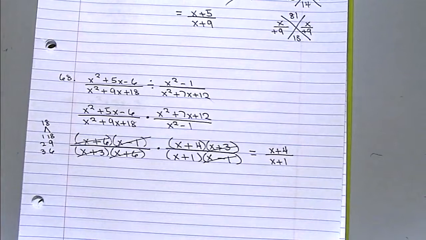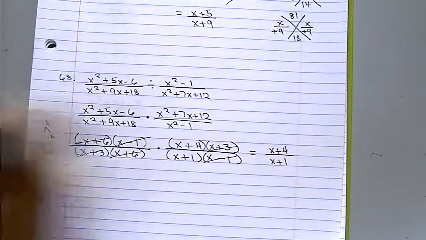That's about as complicated a one as we got for this test, I think. Like I said, skip 67. You don't need it.